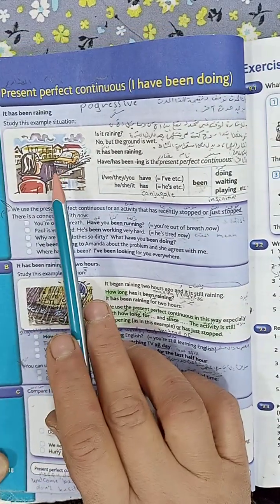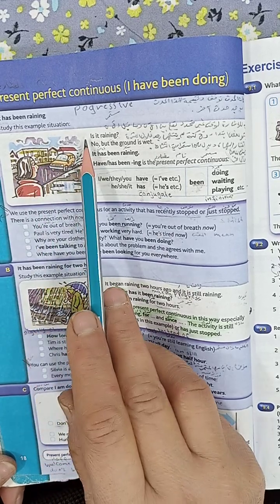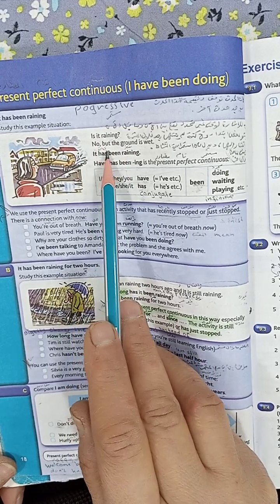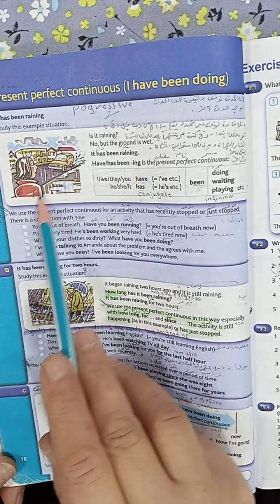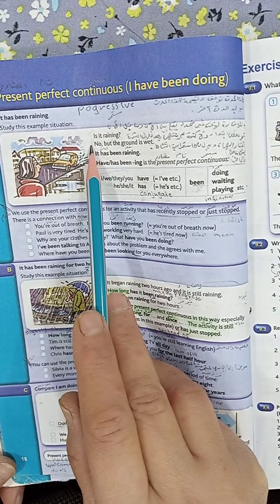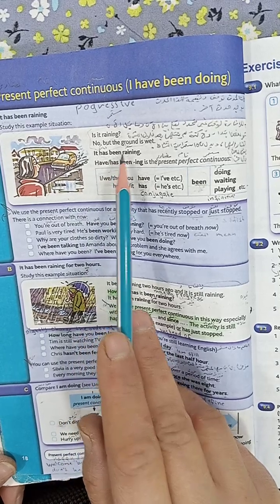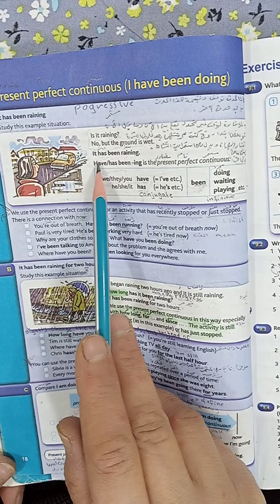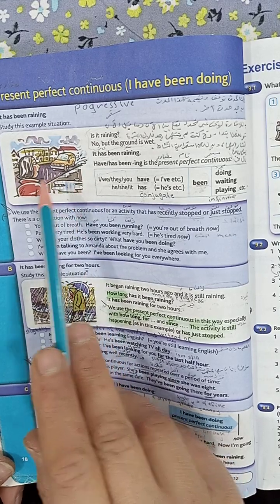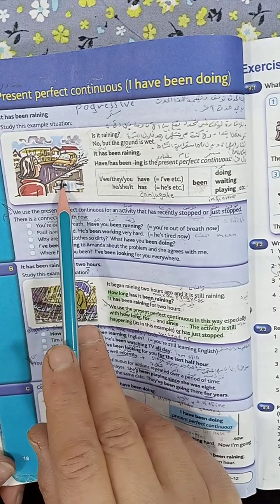As we see here in this picture, this action recently stopped. What is this action? Is it raining? This is the question. The answer: no, but the ground is wet. As we see here, the ground is wet. What does it mean when we make a sentence about this? It has been raining. It means before now it was raining, this action continued until now and recently stopped. This action recently finished, as we see here.